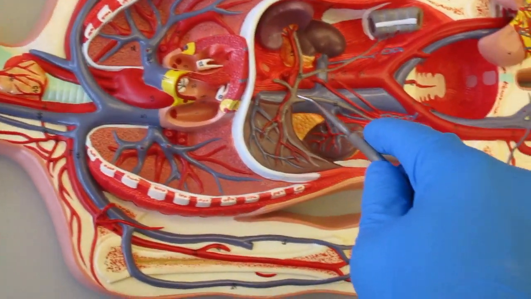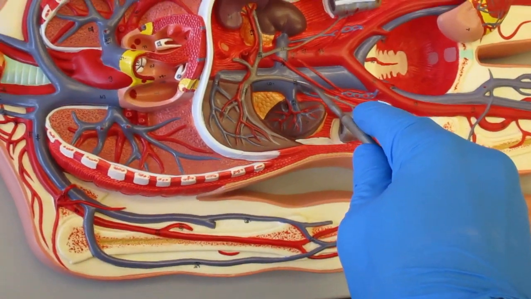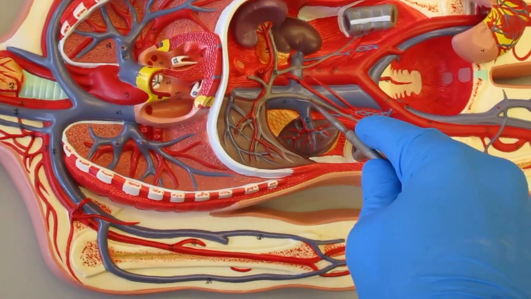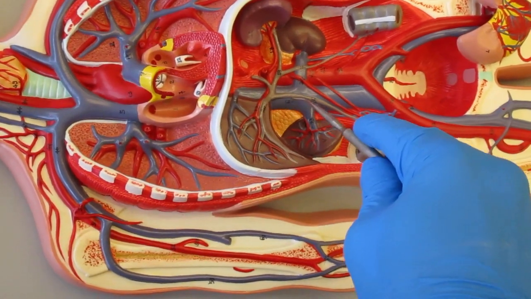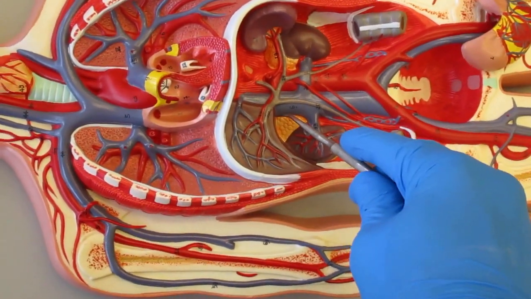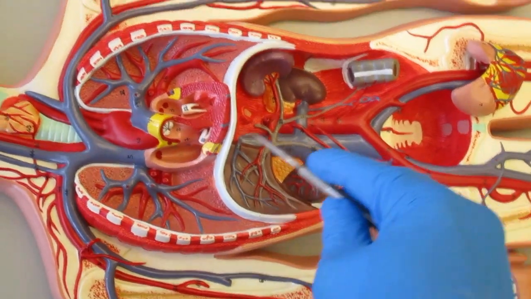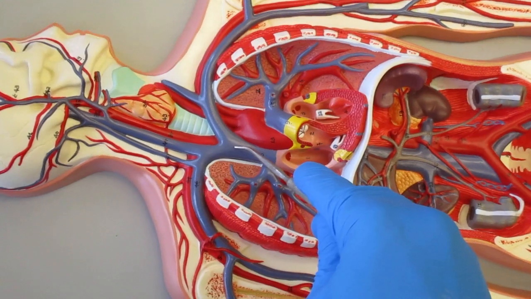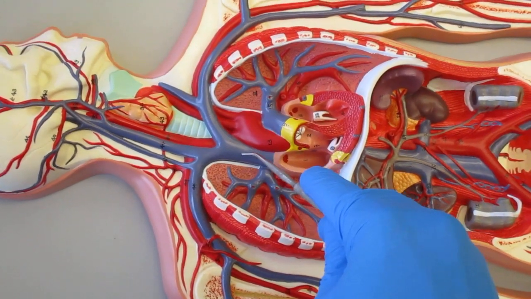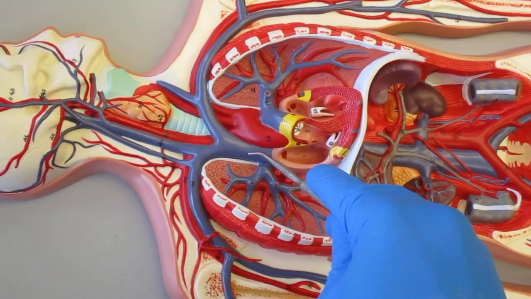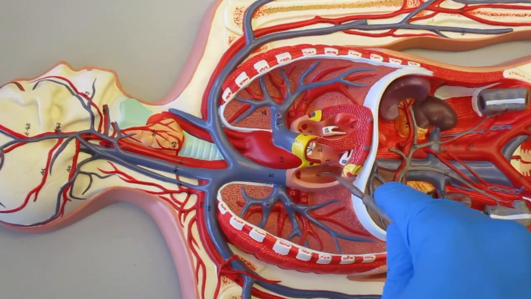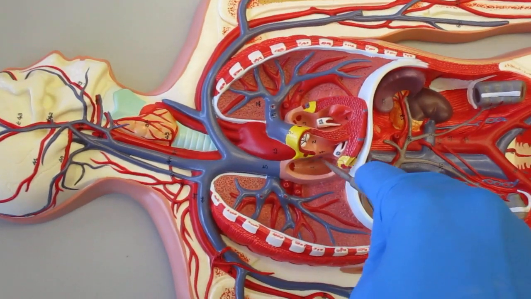We have the inferior vena cava returning deoxygenated blood from the lower regions of the body, and likewise the superior vena cava returning deoxygenated blood from the upper regions of your body. So we can see the right atrium is right here.